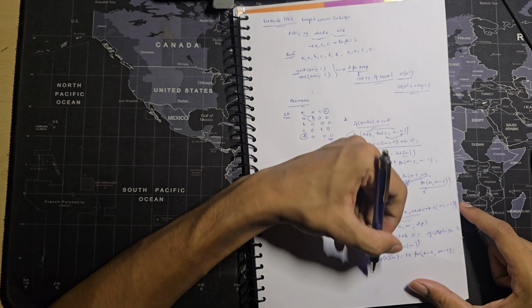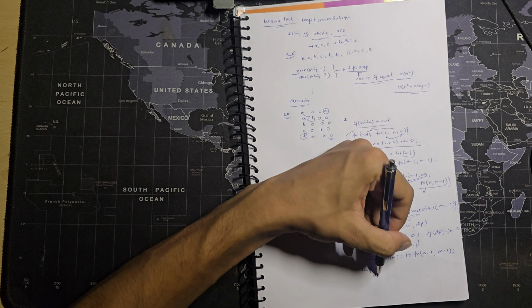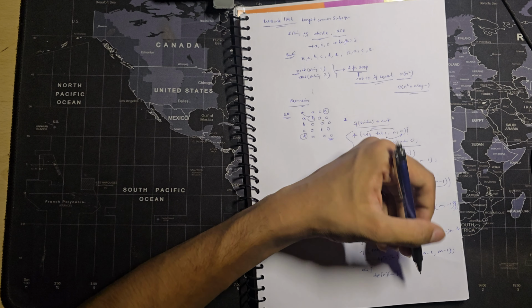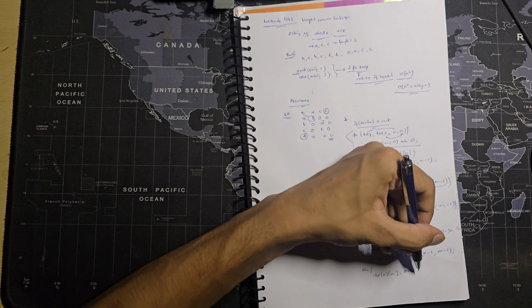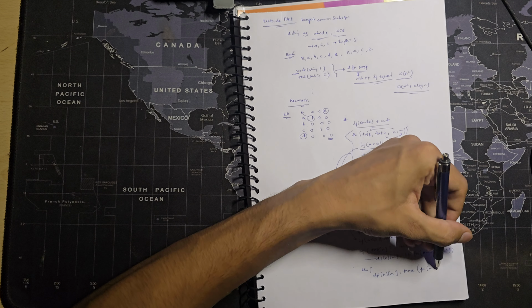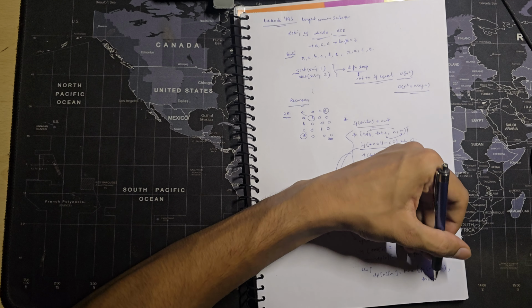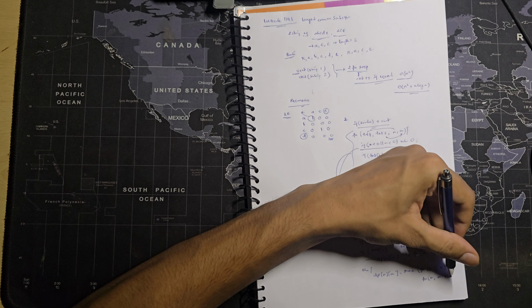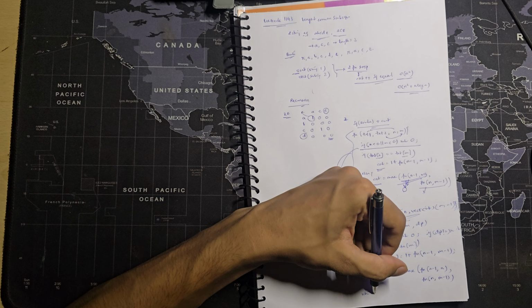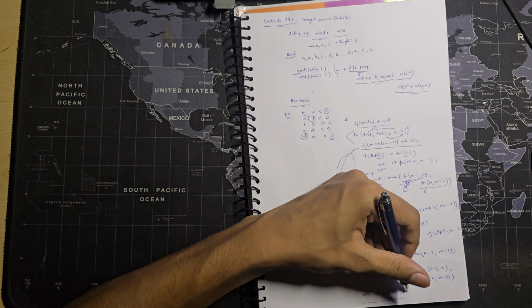Else, instead of count here, we say dp of n, m equals max of function n minus 1, m, or function of n, m minus 1. This is what we do here. And now, in the end, we return dp of n, m. That's how you literally solve this question.